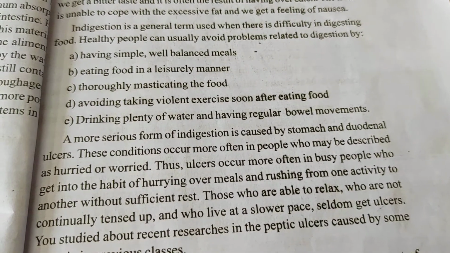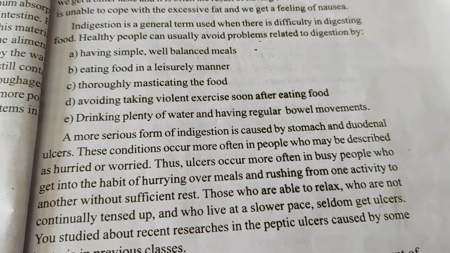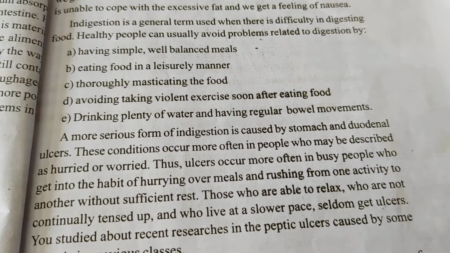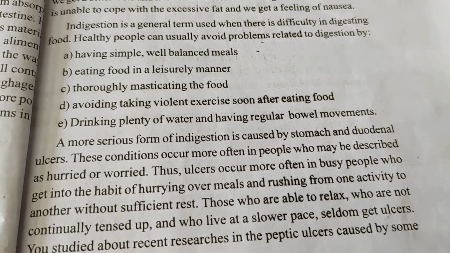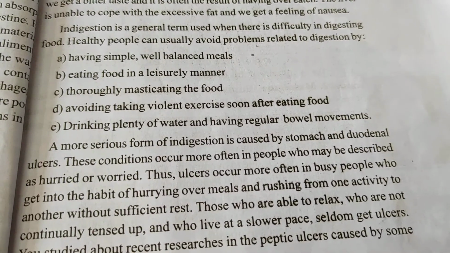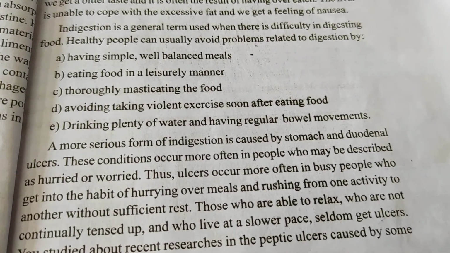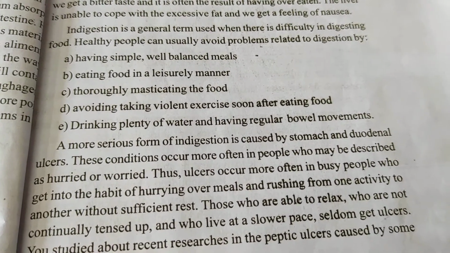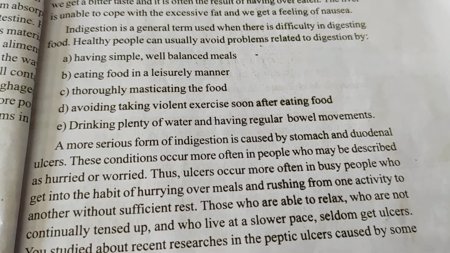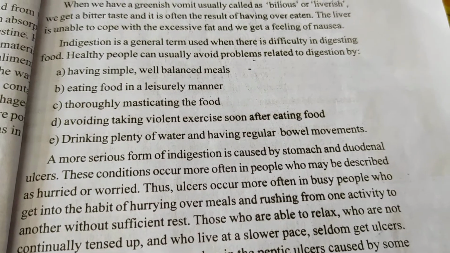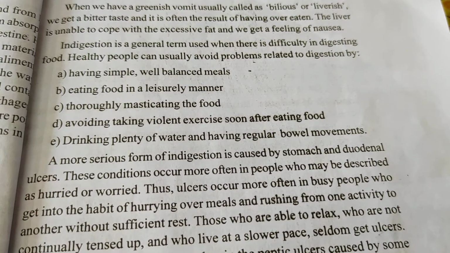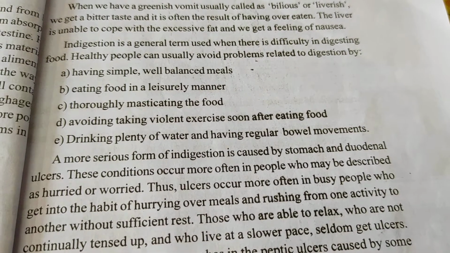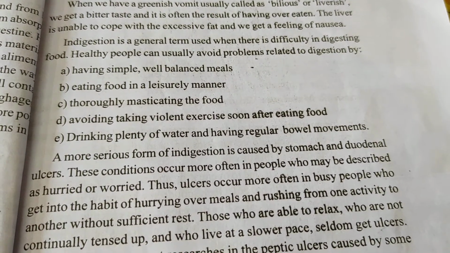The food should be properly chewed because that should be mixed with the saliva, so that it can be digested easily and passed through the alimentary canal easily. So for that, thorough mastication, or thorough chewing, is needed. How is it possible? When we spend some leisure time for eating, only then can you get thorough mastication. That is compulsory for proper digestion.